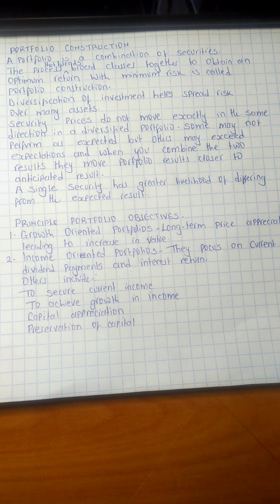The second one is income-oriented portfolios. These portfolios focus on current dividend payments and interest returns. So while you're constructing this portfolio, your focus is on current dividend payments and interest returns. So you're going to put in securities in this portfolio that are known for paying dividends regularly.